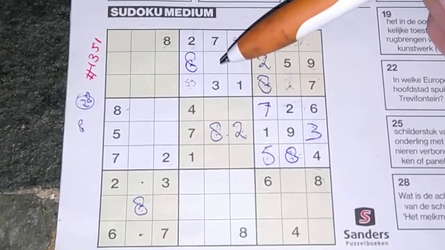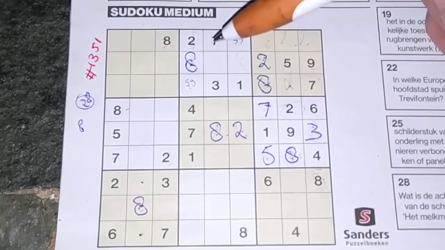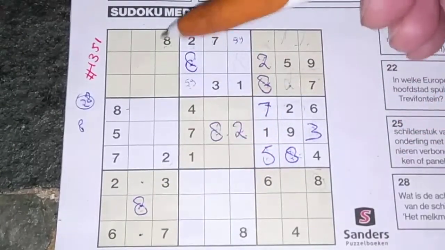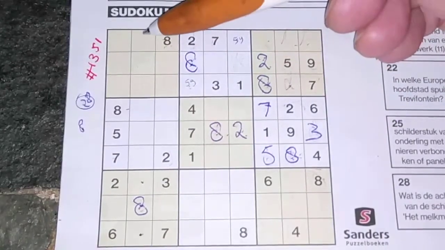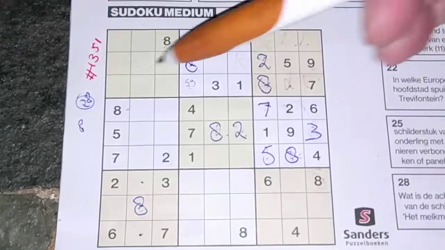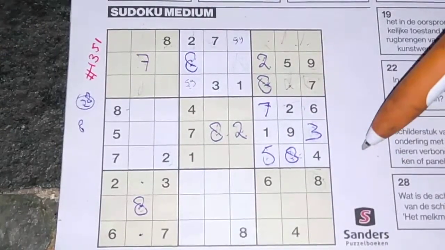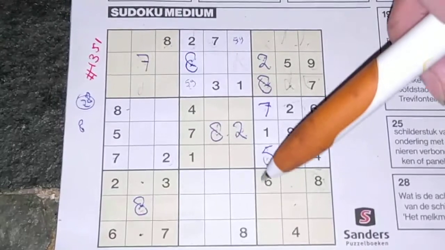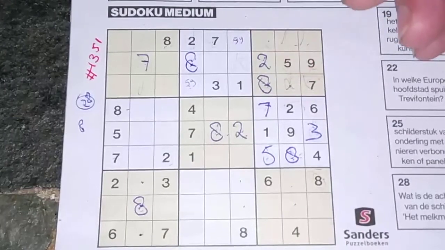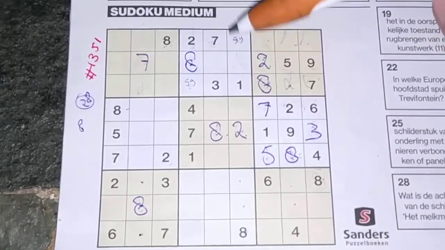Then we go to the 7. A 7 in this column, a 7 in the third column, so the column between, the second column. The only 3 places for the 7 should be here, here, or there. We see here 7, no 7 there, here 7, no 7 there. The only place for a 7 should be there. Then I cannot continue with the 7. Let me use another digit.